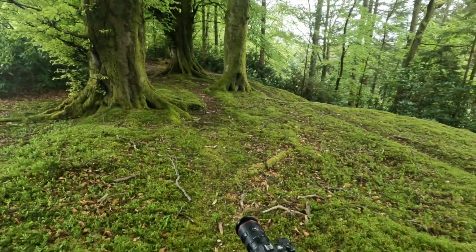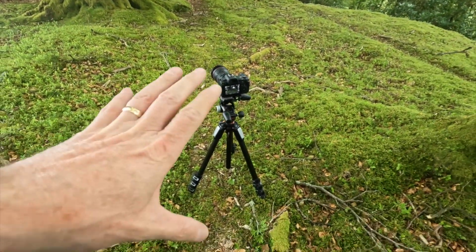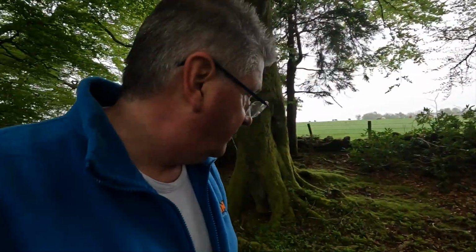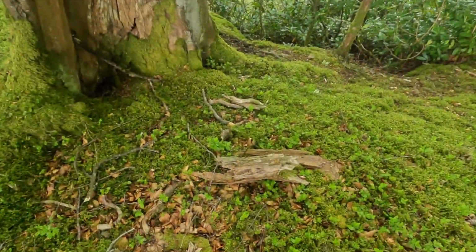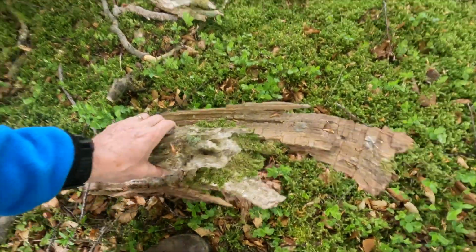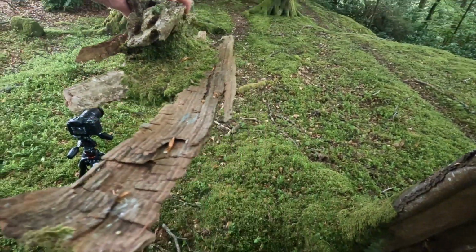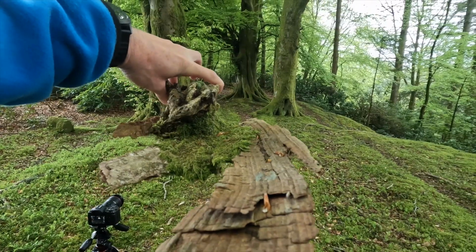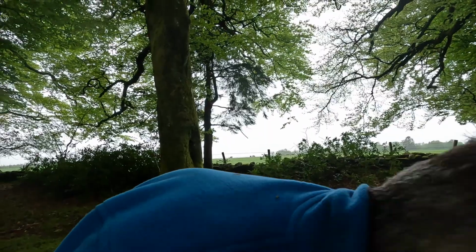Then what I'll do, similar to the last shot, is put the camera on the ground and see if I can get that kind of blurred out foreground effect. Now, the other thing, I've been looking at the debris on the ground. There's a log here, but look at that, it's got like bark texture, and I thought if I put the camera on the base, I could use the bark texture as a potential frame. So I'll put that down and give it a try.